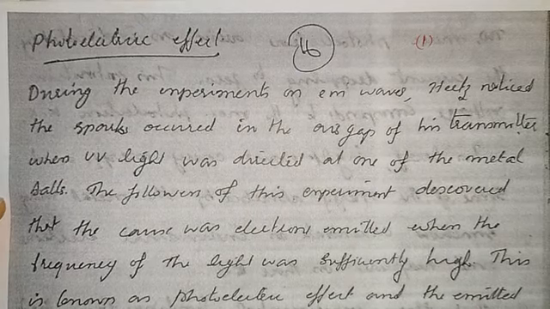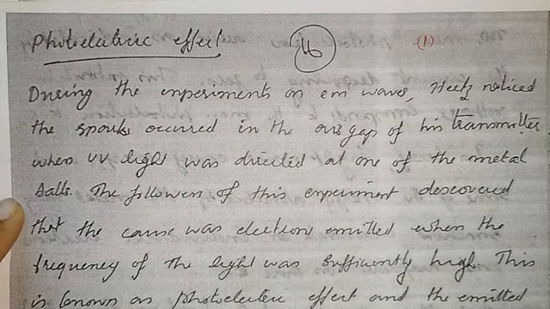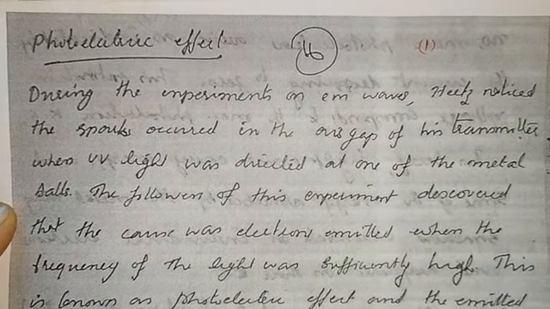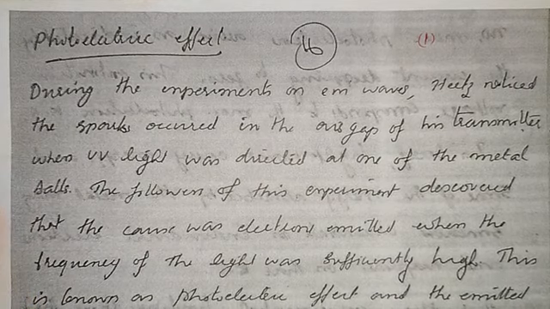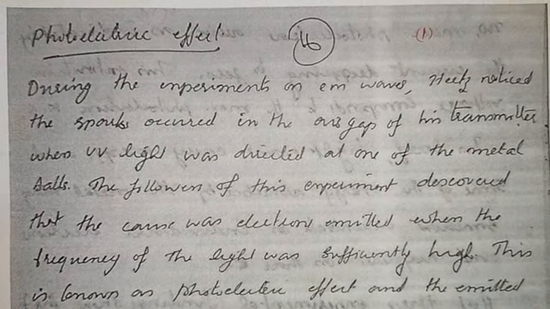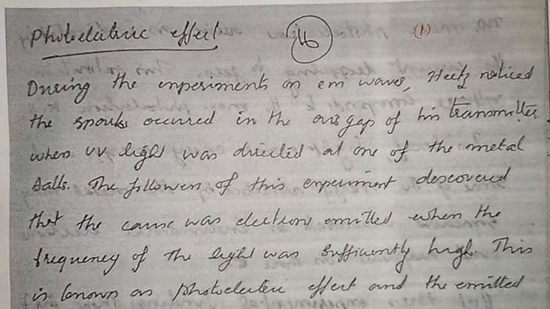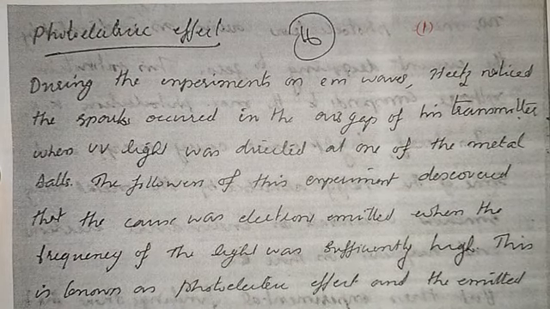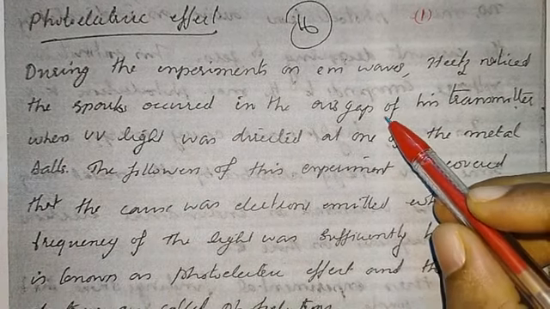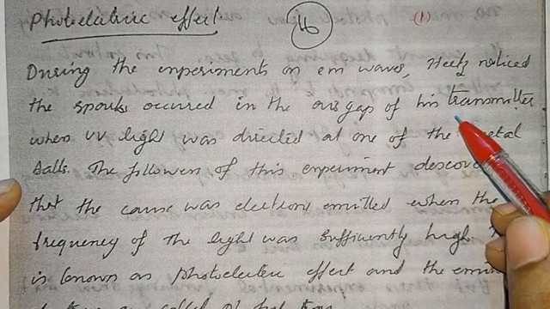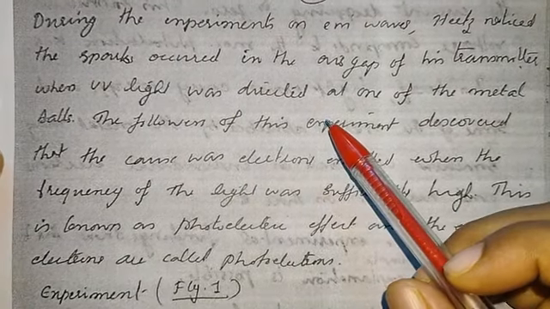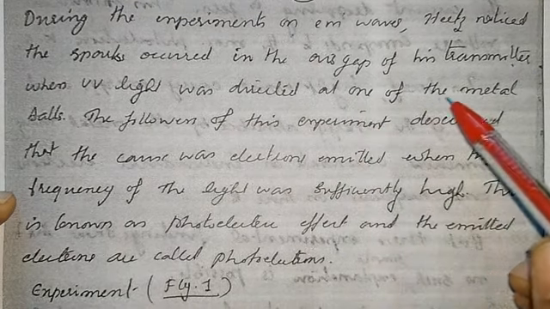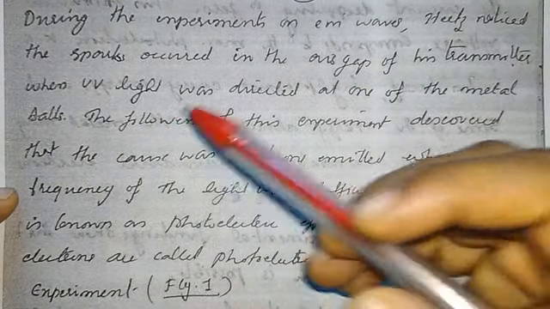Today we will discuss the photoelectric effect. It was Hertz, during his experiments on electromagnetic waves, who observed sparks in the air gap of his transmitter when ultraviolet light was directed at one of the metal walls.